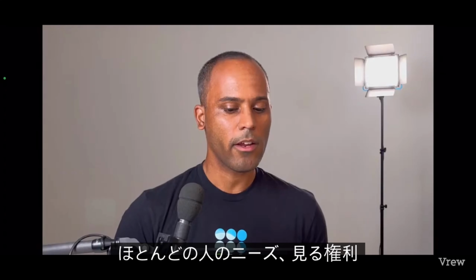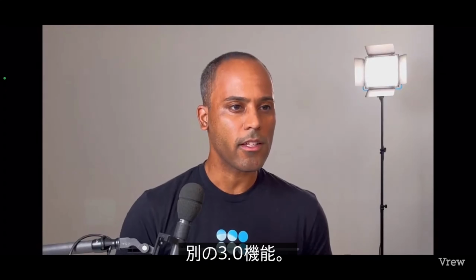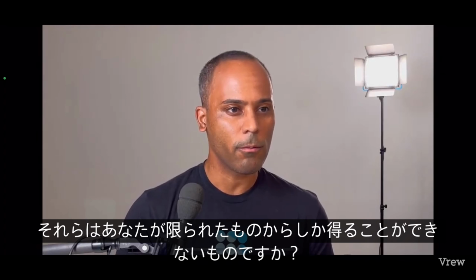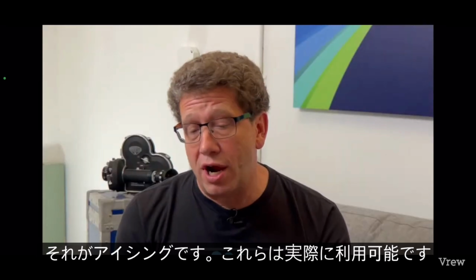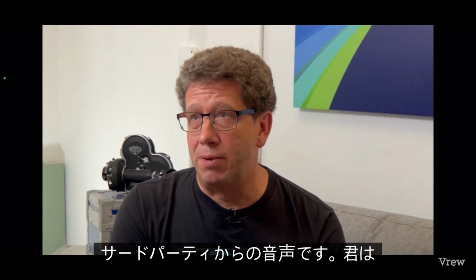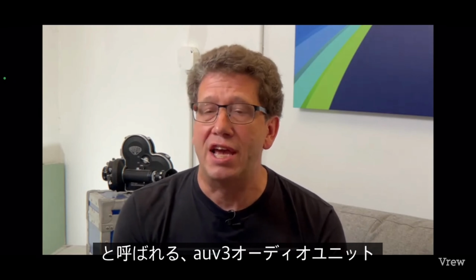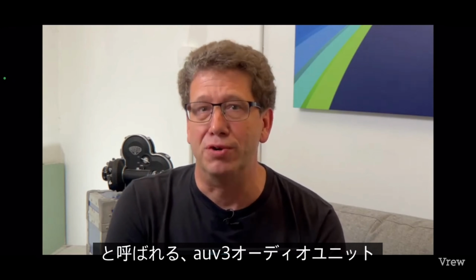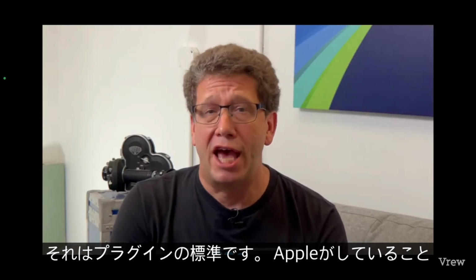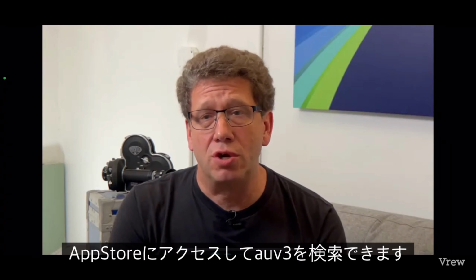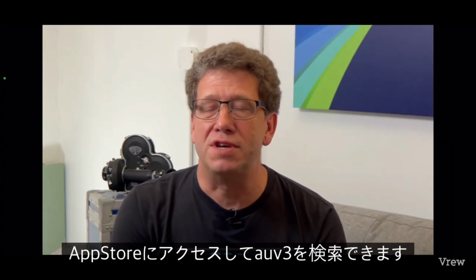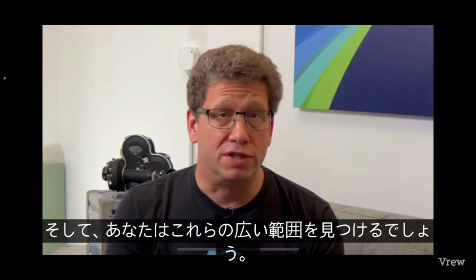Right. To look at another 3.0 feature, the plugins, how do they work? Are they something you can only get from LumaTouch, or can you use any plugin? That's the nice thing. These are actually available in the App Store from third parties. These are audio, what are called AUv3 audio units, and that is a plugin standard that Apple does allow on iPhones and iPads. And so you can go to the App Store and just search AUv3, and you'll find a wide range of these plugins.